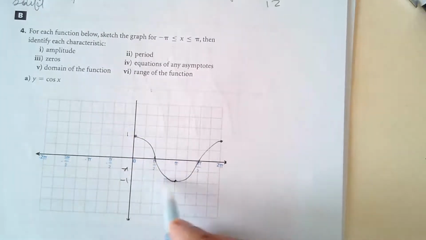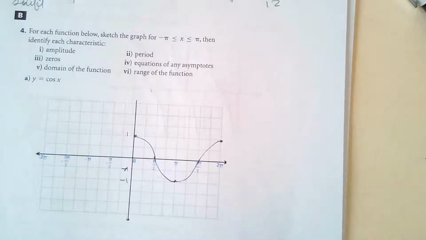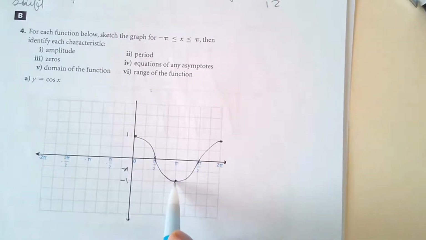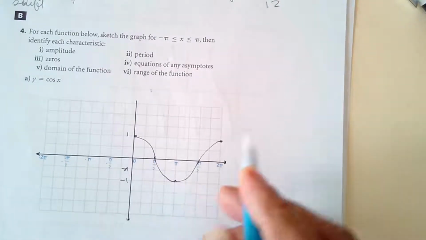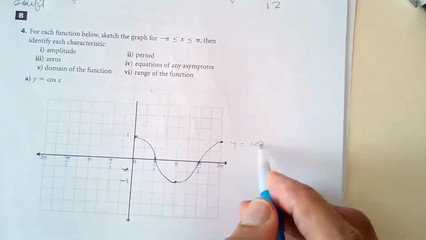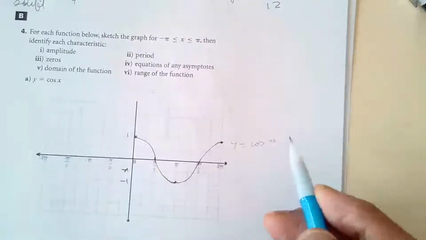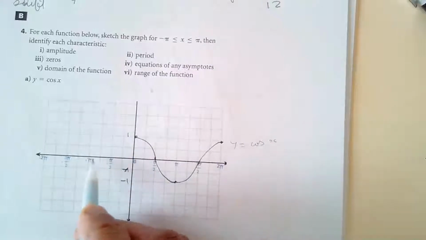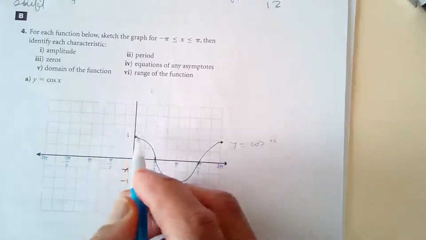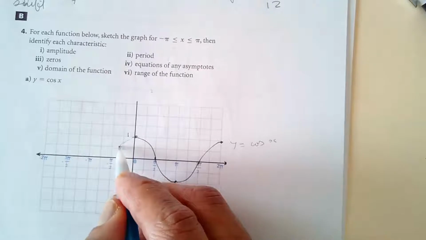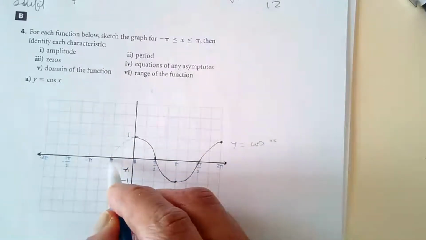So this is my regular, and you can use it as a guide to help you. So this is your graph for a regular cos, y is equal to cos x. Now you extend this graph to negative, so it will be an extension of it.